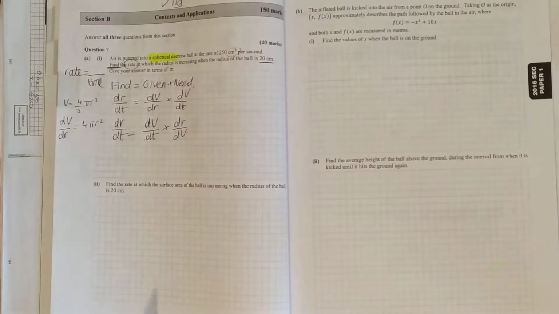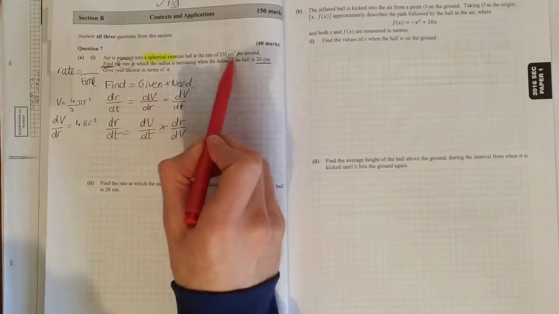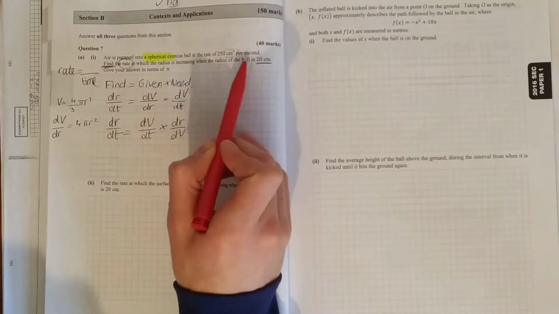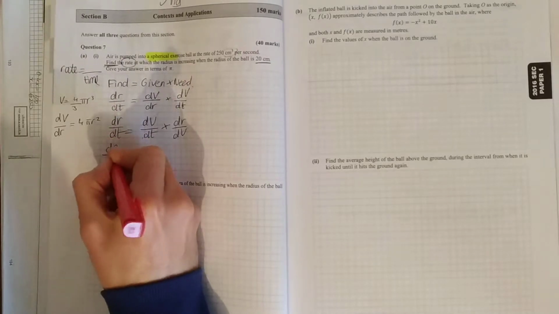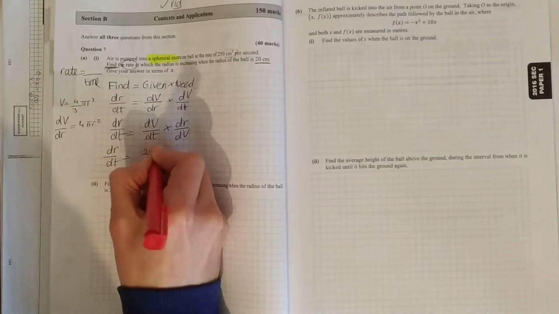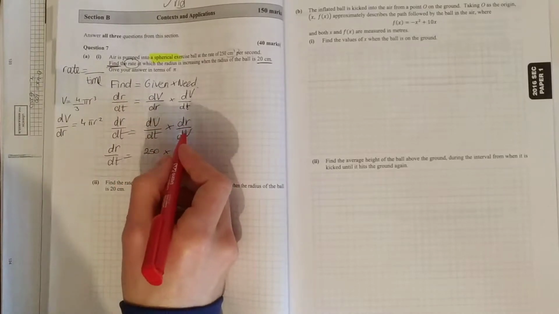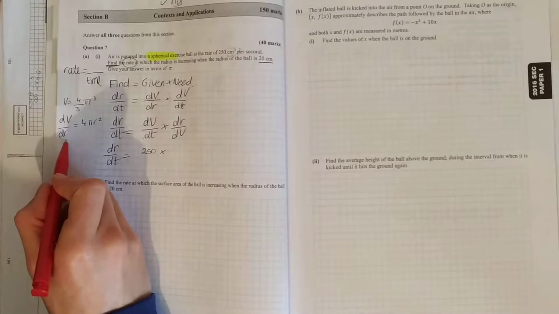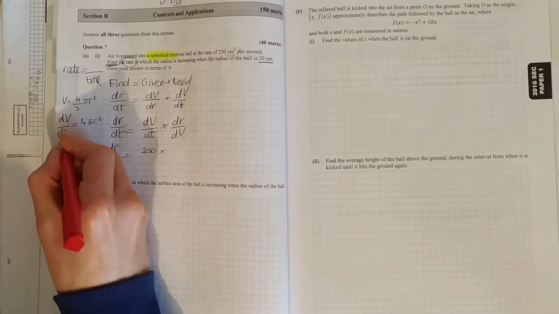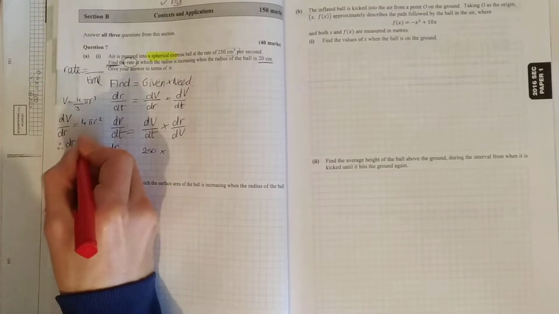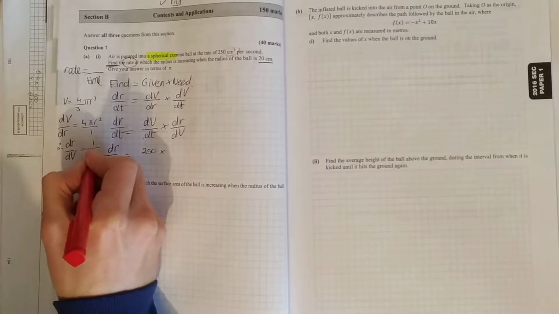So the rate of change of volume with respect to time is 250 centimeters cubed per second. Volume in centimeters cubed, time in seconds. So dr/dt is 250, they've given us that, times the rate of change of radius with respect to the volume, which is just the inverse of this. So dV/dr is 4 pi r squared. Therefore, if we flip this over, dr/dV, and that's, remember, over 1, so it's going to be 1 over 4 pi r squared.